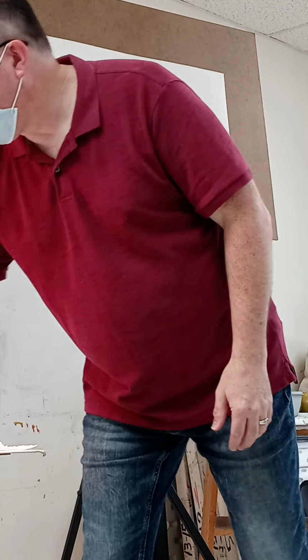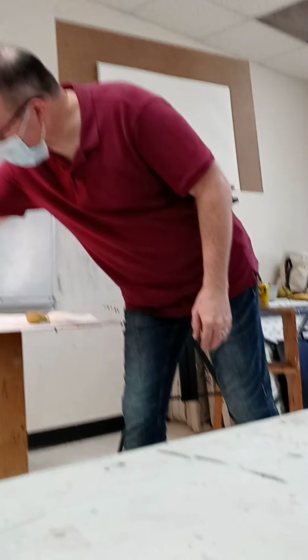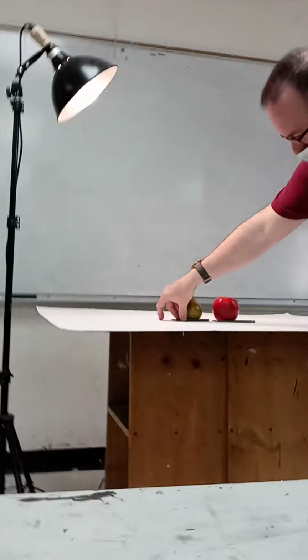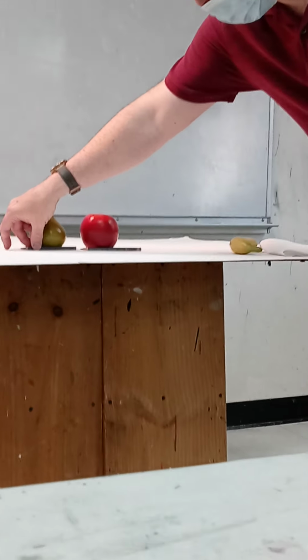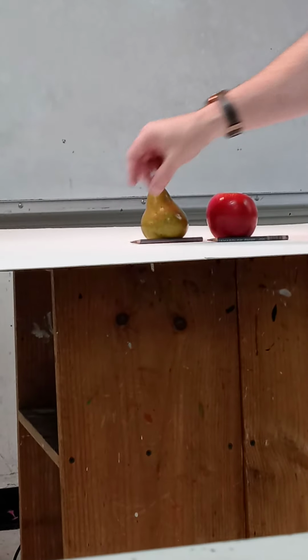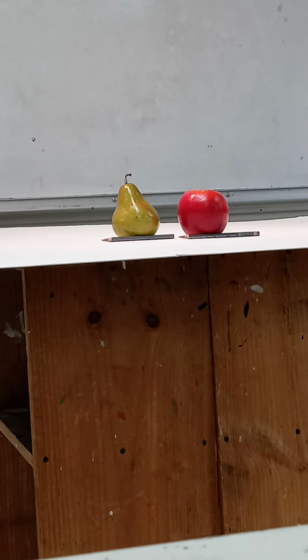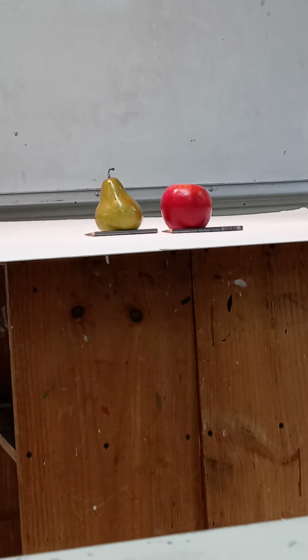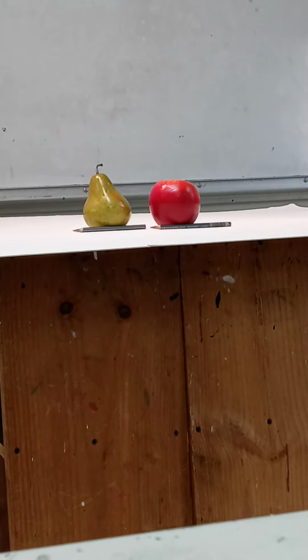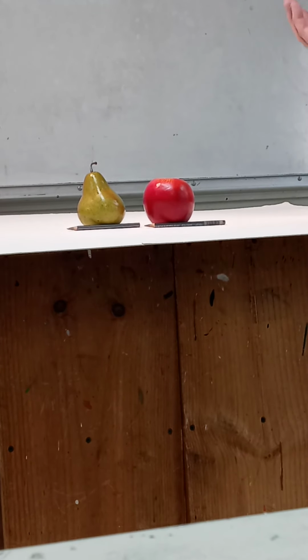If you'll notice that the bottom of the apple and the bottom of this pear, or I guess you could kind of say the front leading edge of it, is not really the same. Okay? So one is slightly forward than the other.